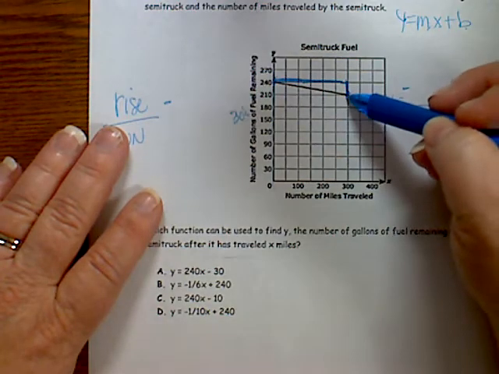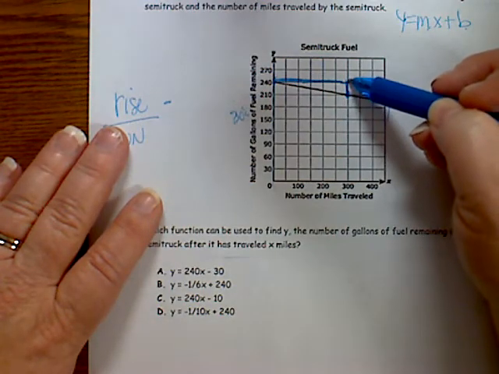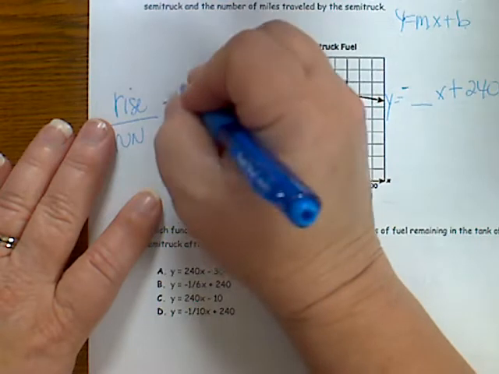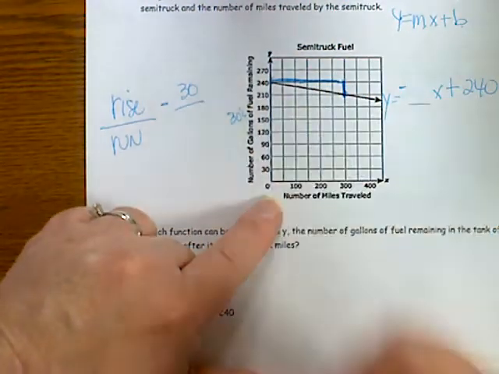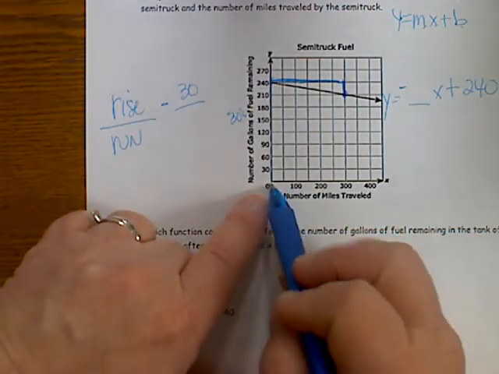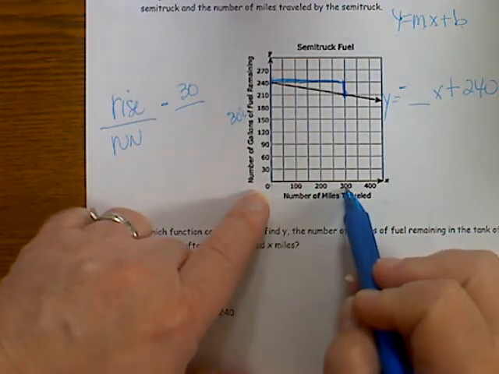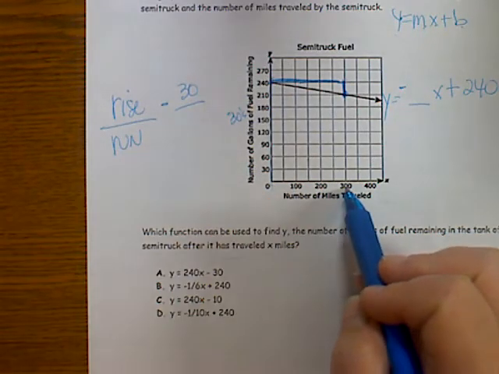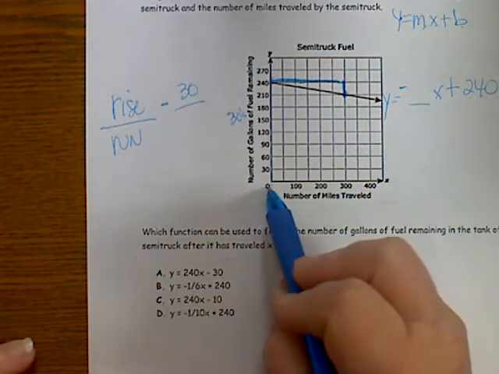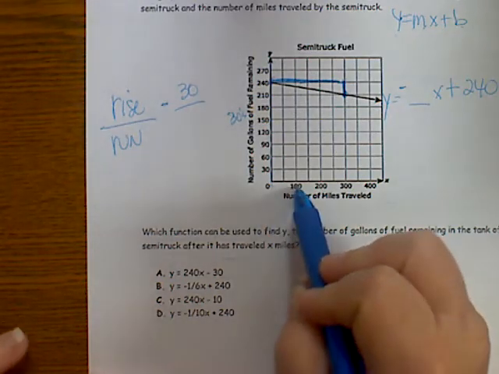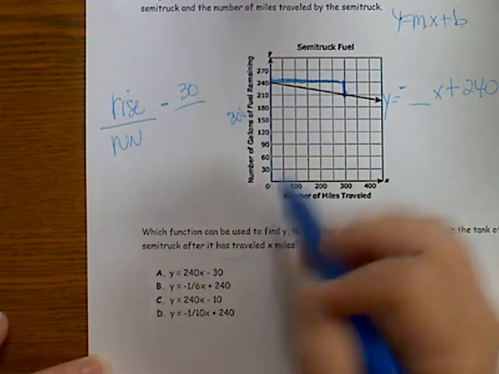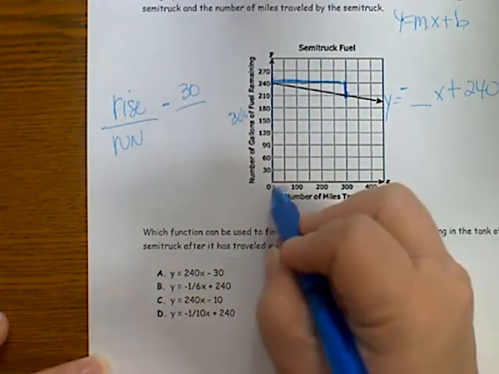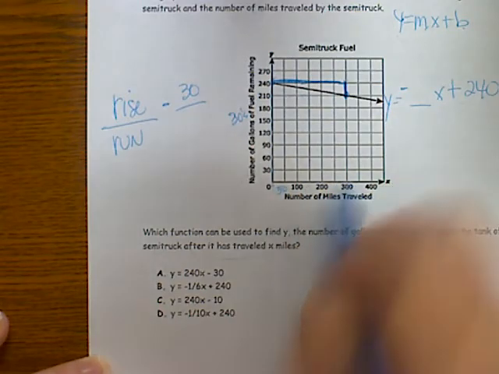So remember, my rise is first, so I went up 30. So I can put my 30 there. Now my run, how many am I counting across? Well, luckily I'm starting with this, so it's kind of easy to see. But if I had to figure that out, I've got 0, then I've got 100, and it looks like there's one line between them. What's halfway? Well, yeah, it'd be 50. So each line here is worth 50.